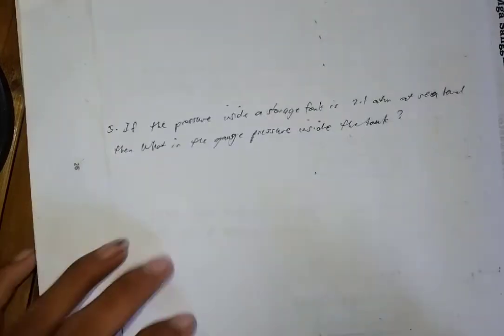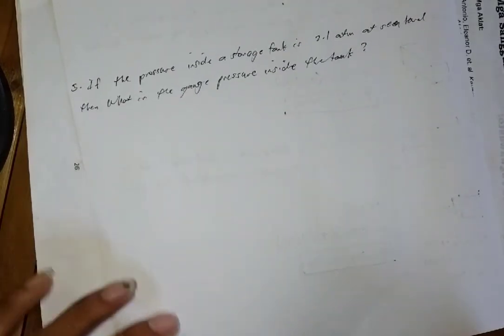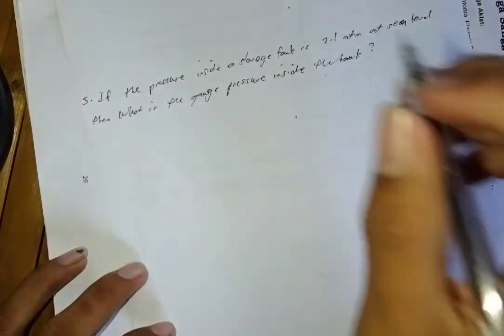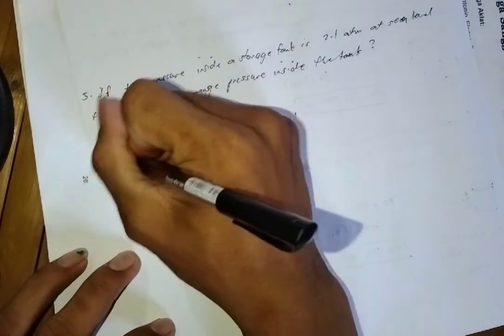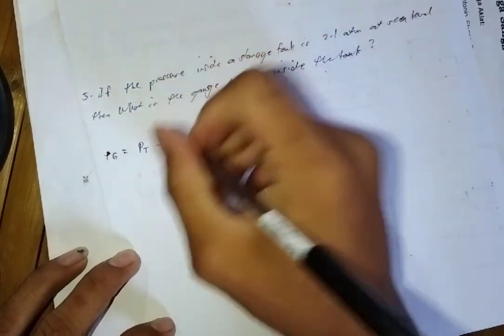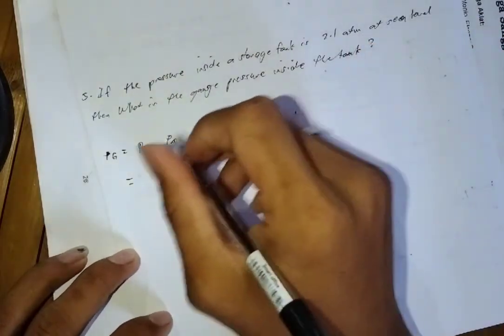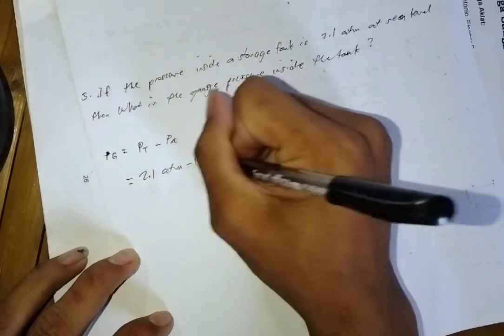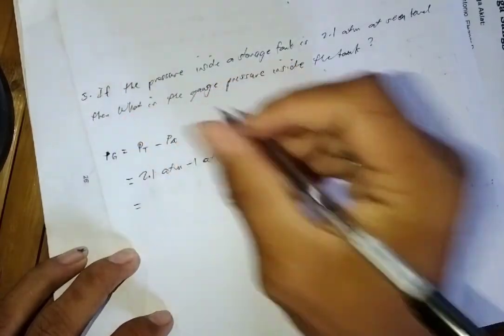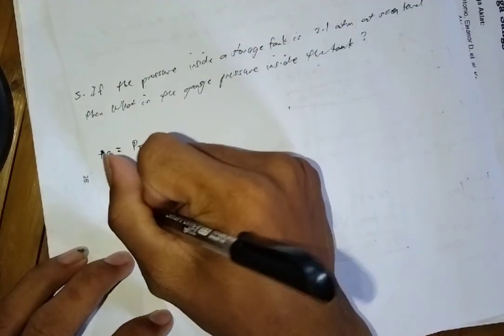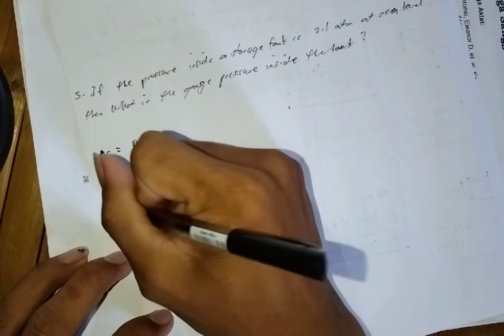And now let's proceed to problem number 5. If the pressure inside the storage tank is 2.1 atm at sea level, then what is the gauge pressure inside the tank? Same as the formula of problem number 4. P gauge equals P total minus P atmospheric. Our P total is 2.1 atm minus 1 atm is equal to 1.1 atm, and this is the answer for problem number 5.